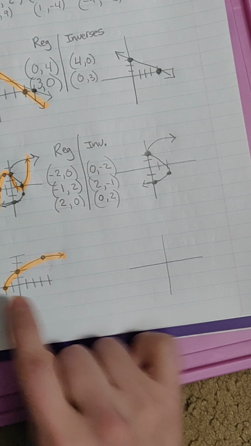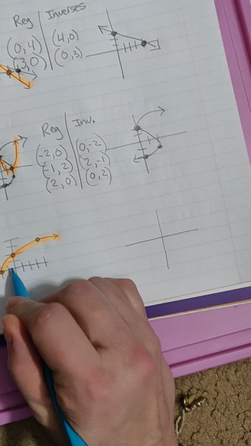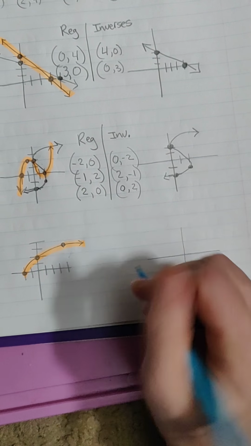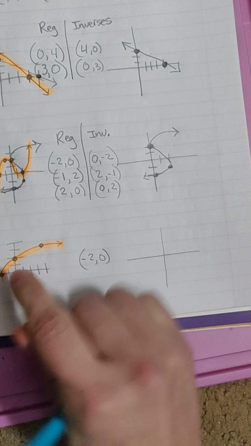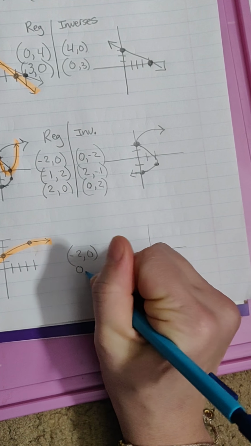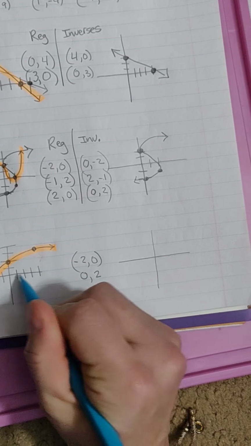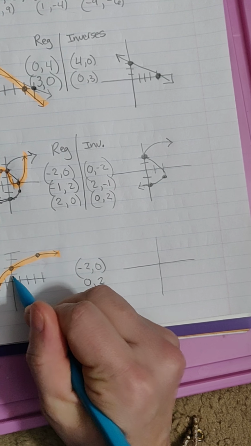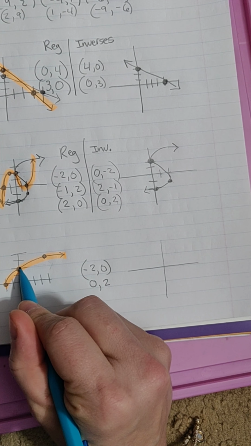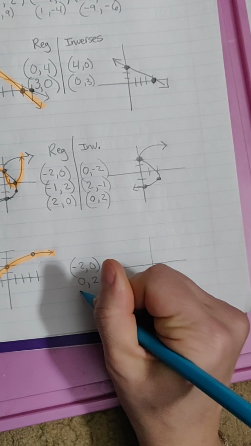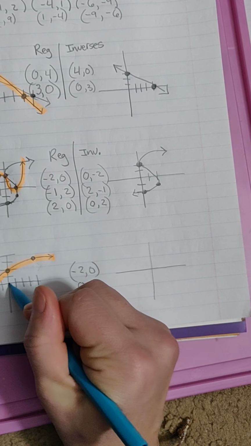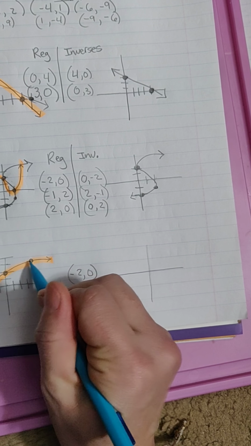So for this graph, we have -1, -2, -2, comma 0. And this one is 0, comma +2, because you find 0, and then +2. And then this one is +1, 2, 3, 4. 1, 2, 3.